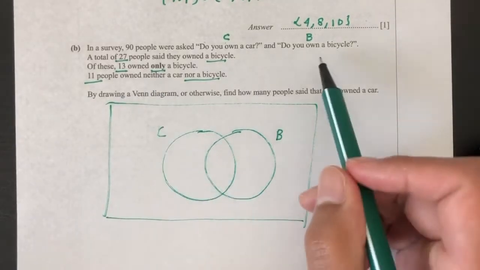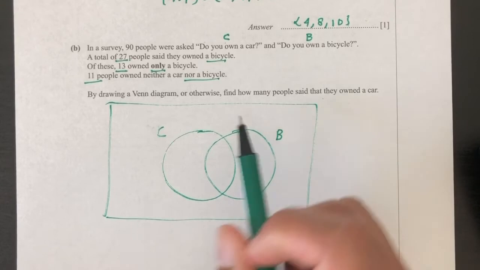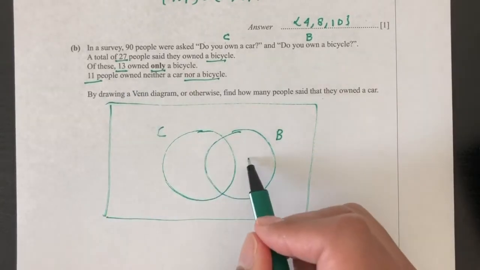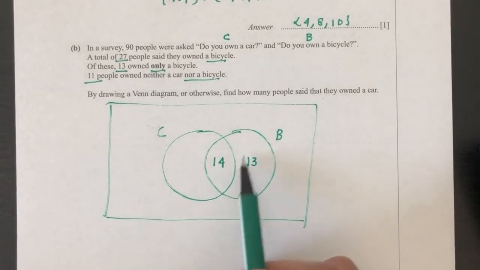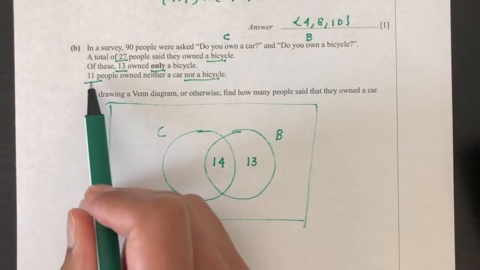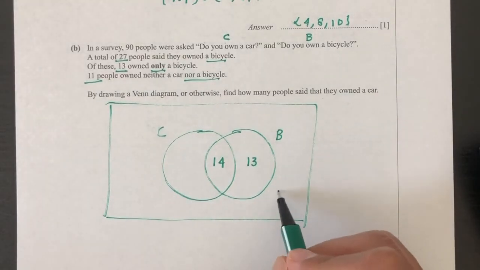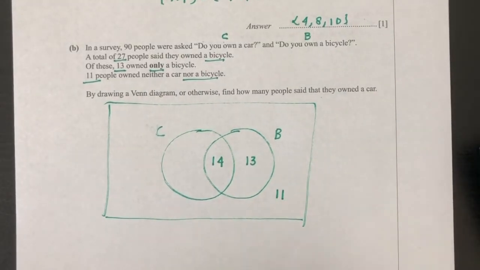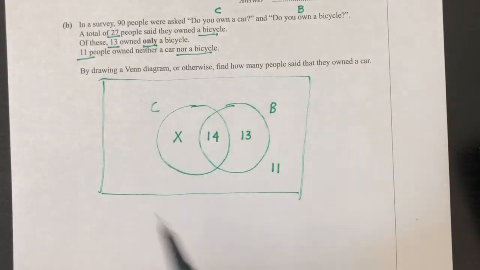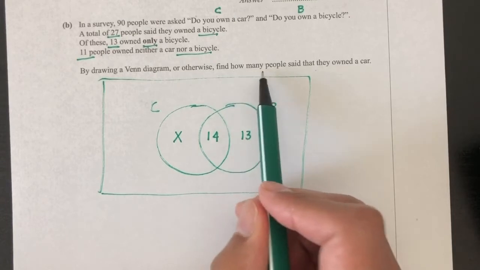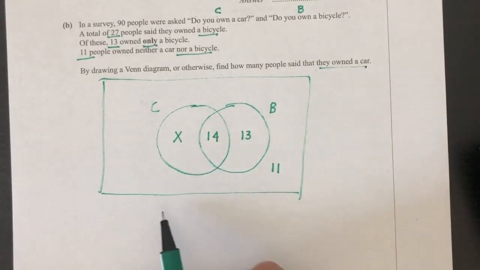Now it says 27 people say they own a bicycle, so this will be 27. 13 only a bike, so 13 will be here, so this will be 14. 27 minus 13 will be 14. Now 11 people own neither a car nor a bike, so 11 will be right here. It says that we have 90 people in total, and this is X. So find how many people say they own a car. So we have to find X plus 14.